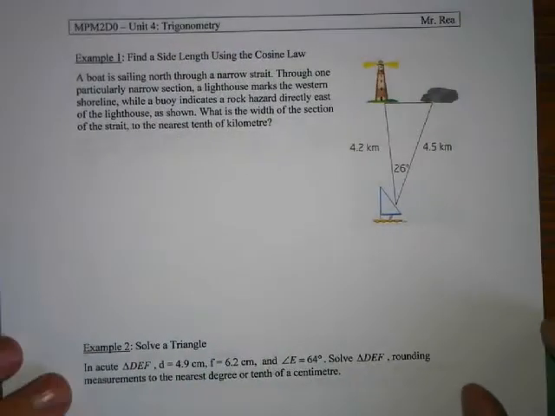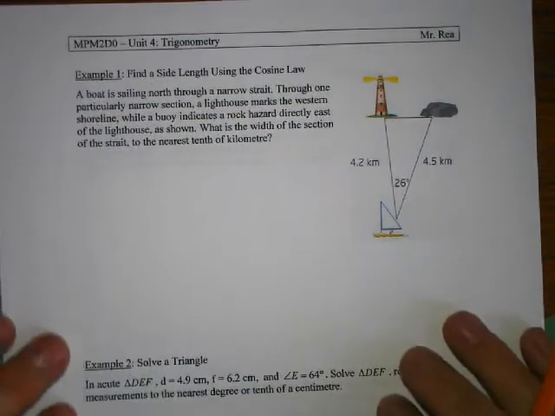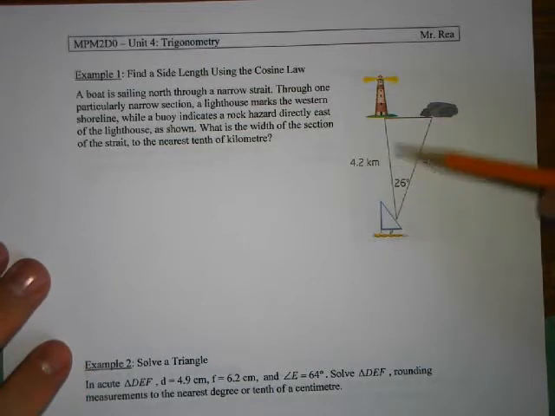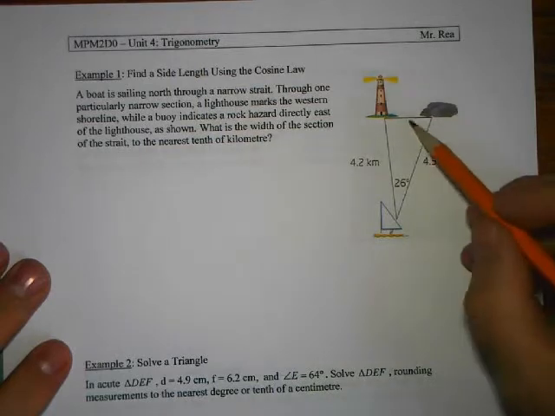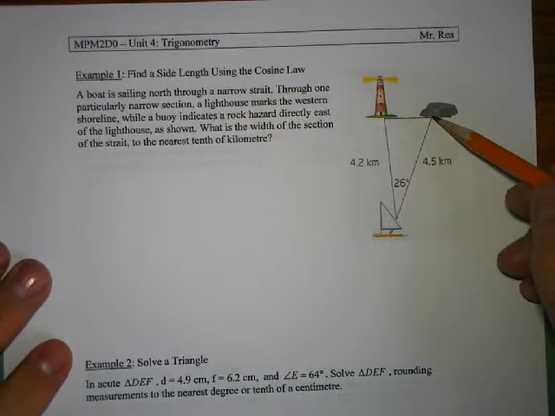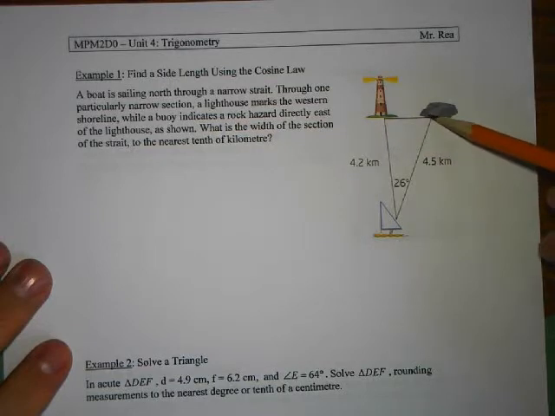Obviously, they're all going to use the cosine law. So they're all word problems. Okay, so here we've got the picture and an explanation. A boat is sailing north through a narrow strait. So a strait is like water between 2 things. So it's between the lighthouse and the rock there. Through one particular narrow section, a lighthouse marks the western shoreline, while a buoy indicates a rock hazard directly east of the lighthouse as shown.